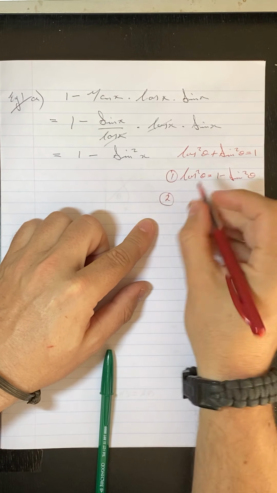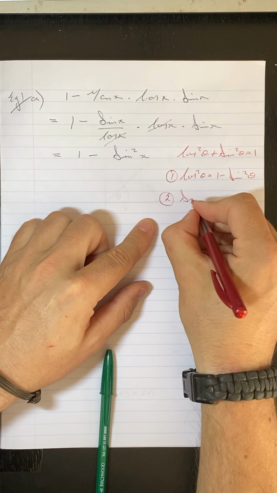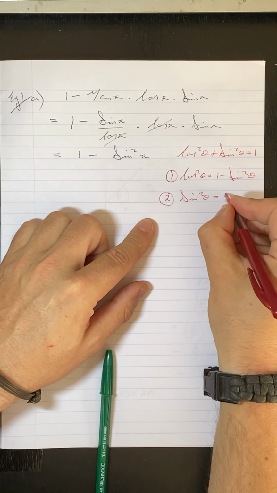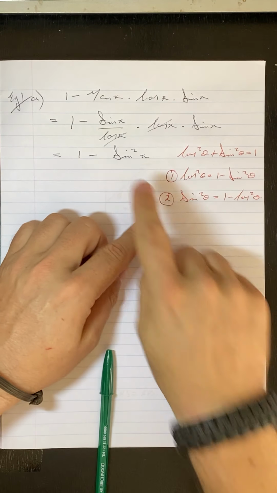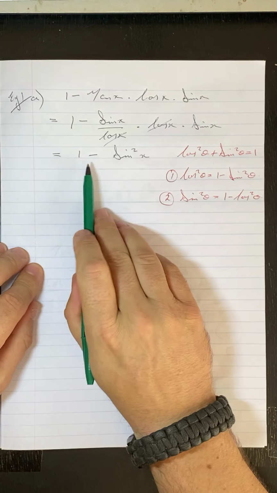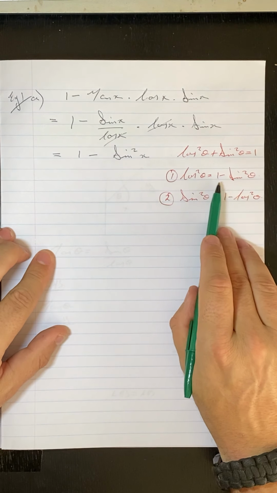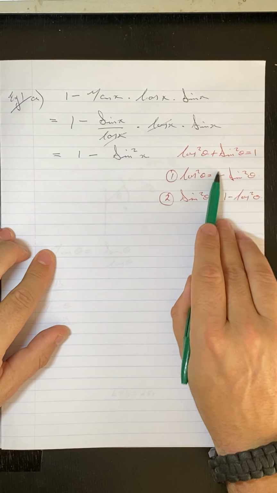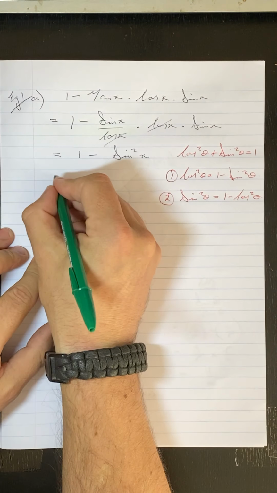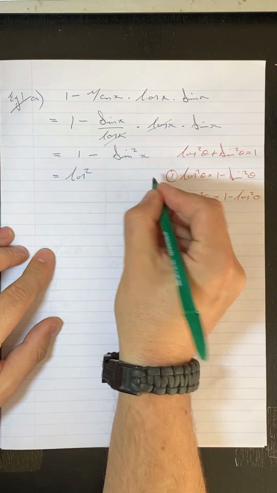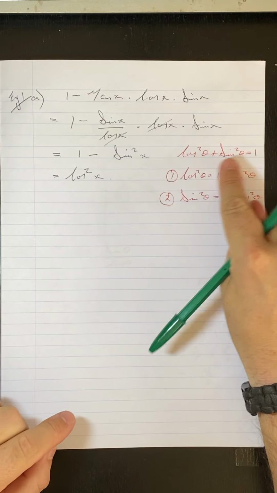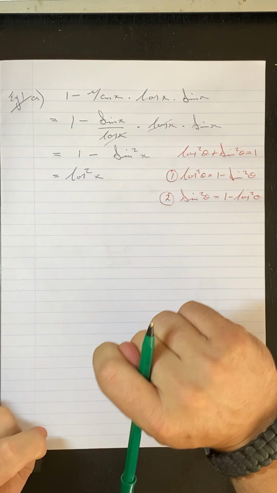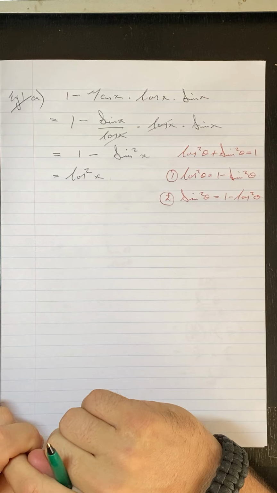The other one, if I solve for sine squared, we would get sine squared theta is equal to 1 minus cos squared theta. And we can use these to help us simplify things. For example, here we have 1 minus sine squared. We know that that's going to be equal to cos squared. So we get cos squared x, and we have simplified it. Just remember the major one, cos squared plus sine squared equals 1. From that, you can get two other ones.